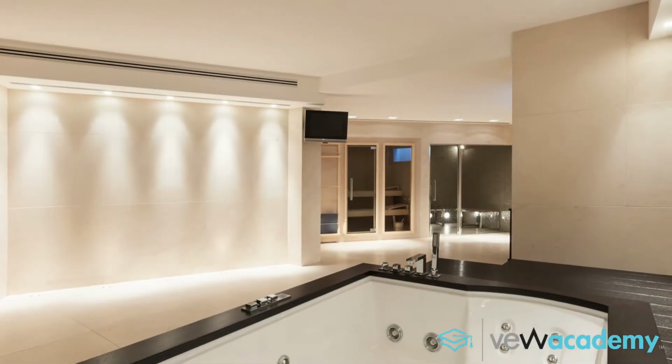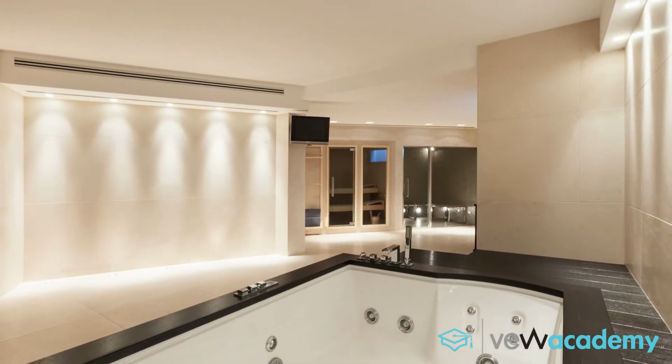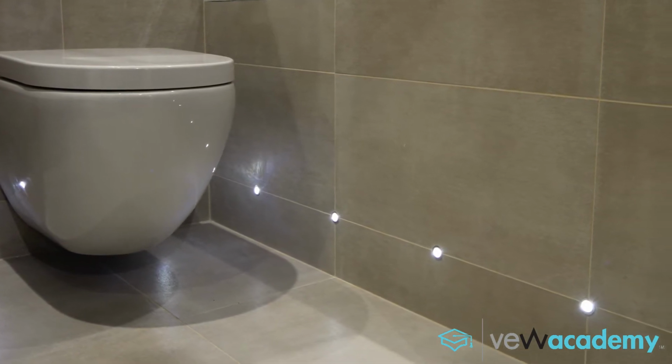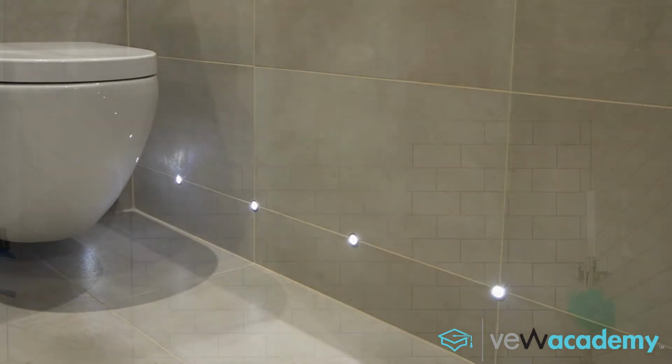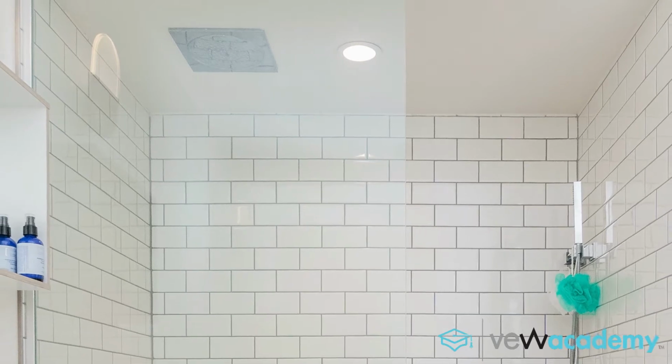One of the most common mistakes that people make when installing spotlights into their bathroom is spacing. Spotlights should have enough space between them to not overpower the area they are lighting, but should not be too far apart so that dark spots appear. So how do you get the right balance?